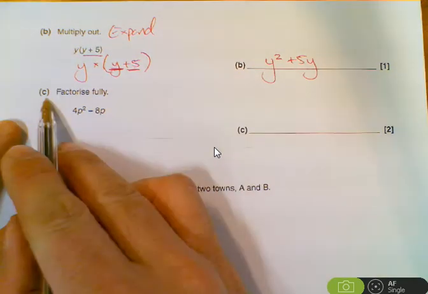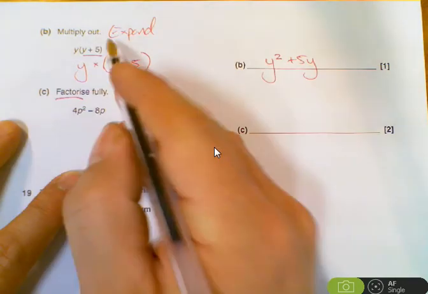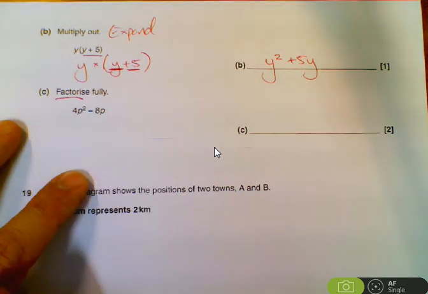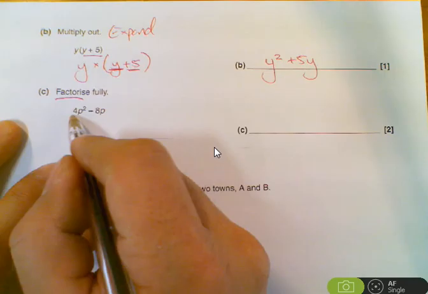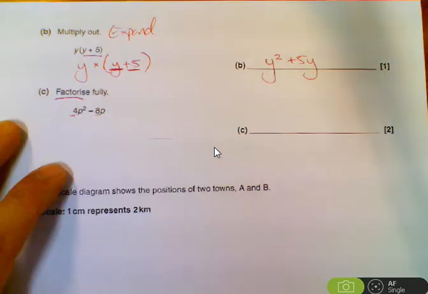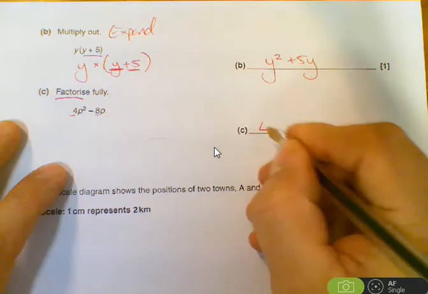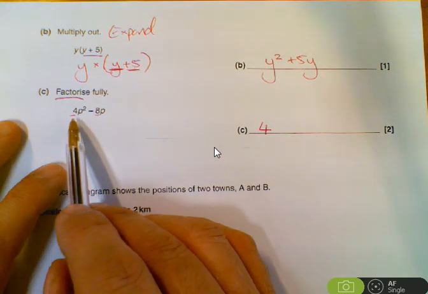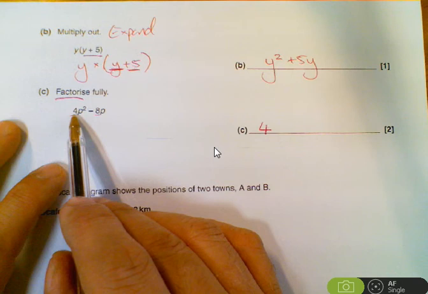Factorise for part C. Factorise is the opposite of expanding or multiplying out, which means to say we're putting the bracket back in. So the thought process goes as follows. Look at the numbers in each term and find the biggest number that goes into both and write that down. So the biggest number that goes into 4 and 8 is actually 4. So in this case it is 4.